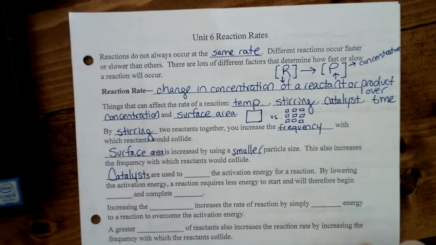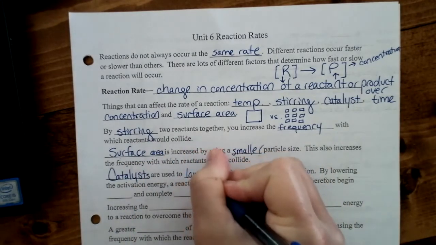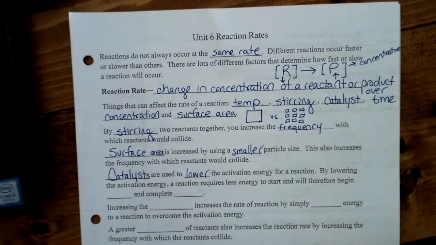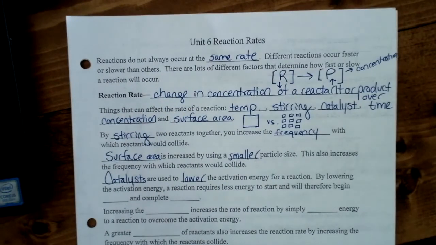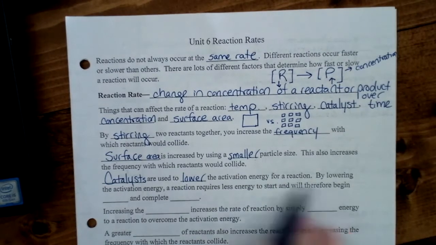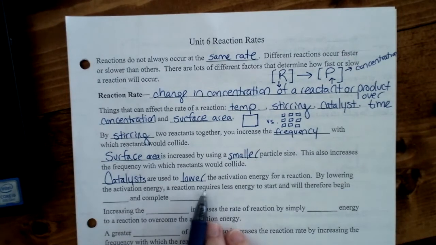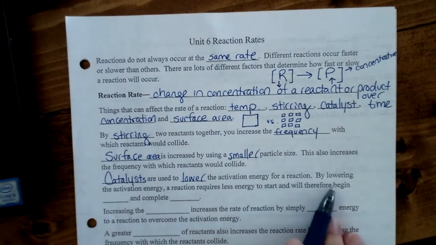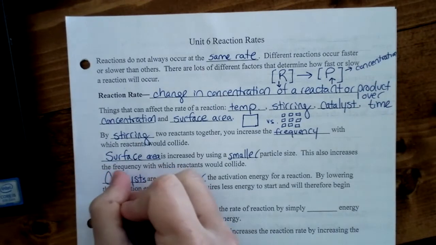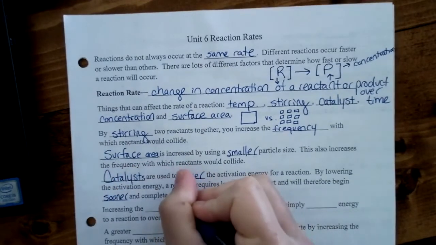Catalysts are used to lower the activation energy for a reaction. So in other words, before a reaction can happen, so much energy has to be absorbed by the reactants. So what happens is a catalyst comes along, it lowers that activation energy. So now the reactants don't have to absorb as much and the reaction can happen faster. So by lowering the activation energy, a reaction requires less energy to start and therefore will begin sooner and complete faster.